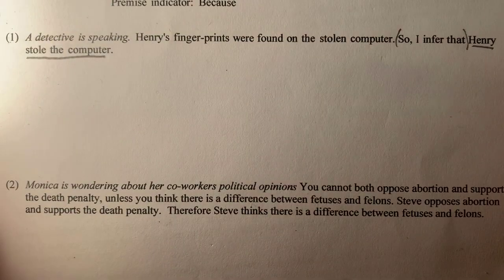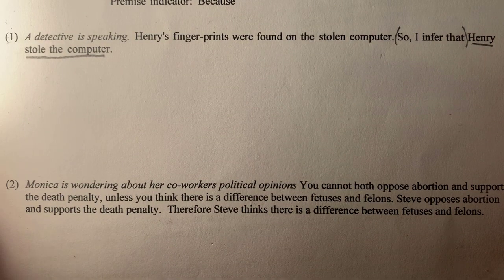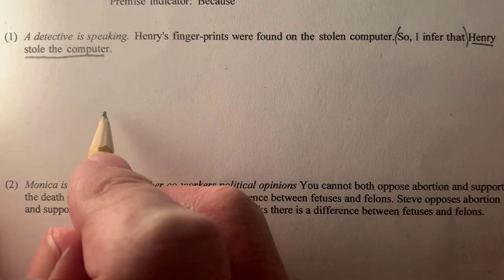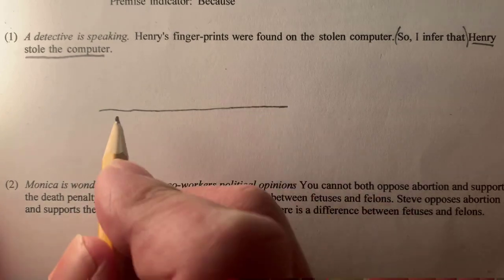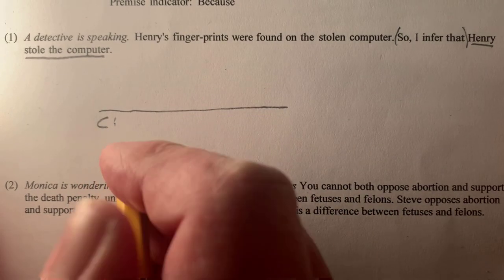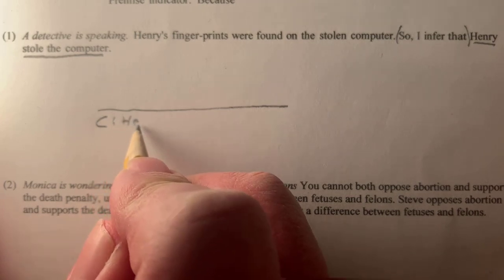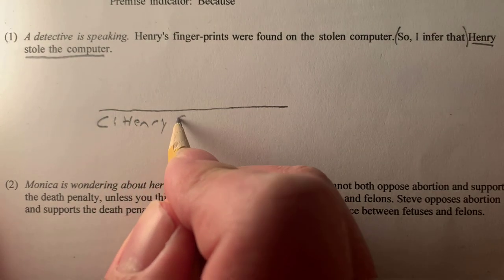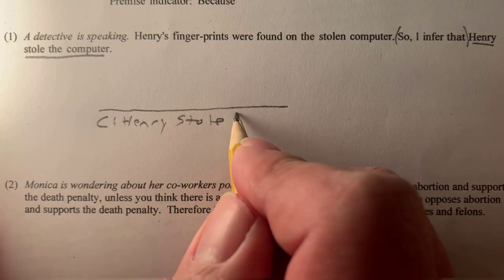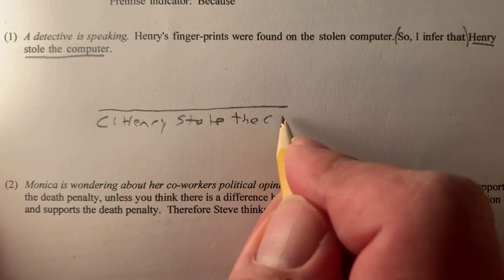Right? Whenever you're dealing with arguments like this, you really want to work backwards from the conclusion. Once you know what the conclusion is, you can easily figure out the rest of it. So what we're going to do here is draw a line. We're going to say conclusion: Henry stole the computer.